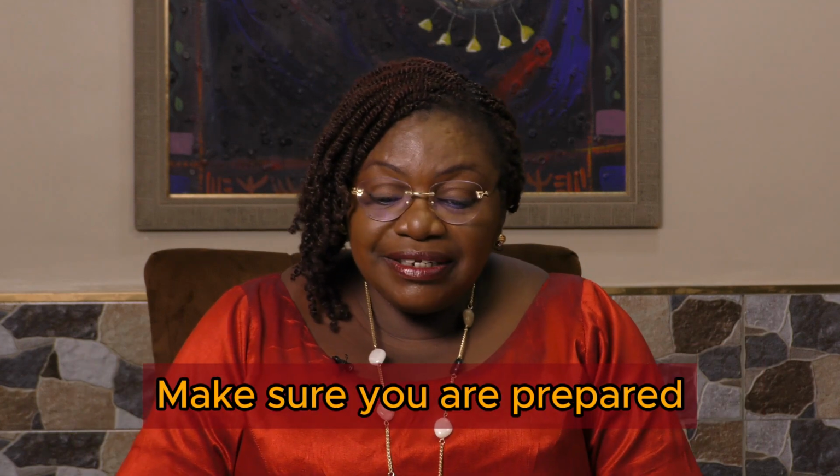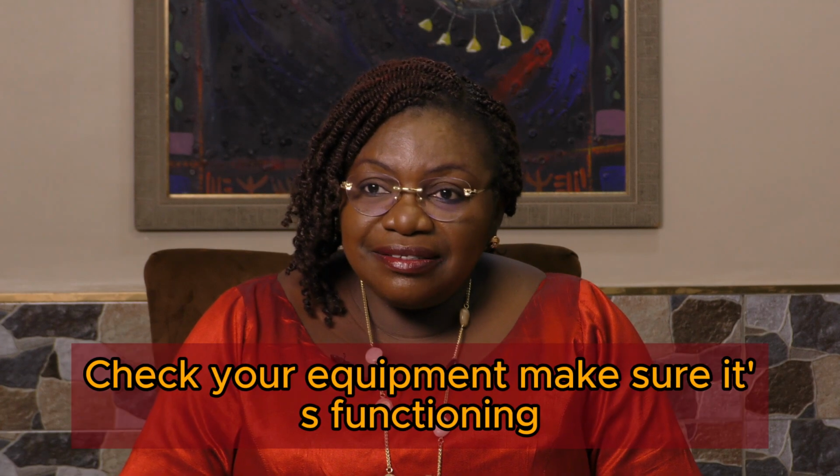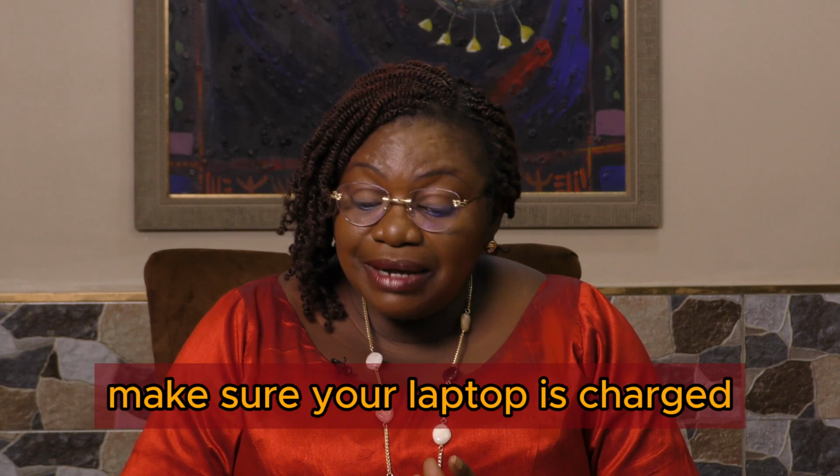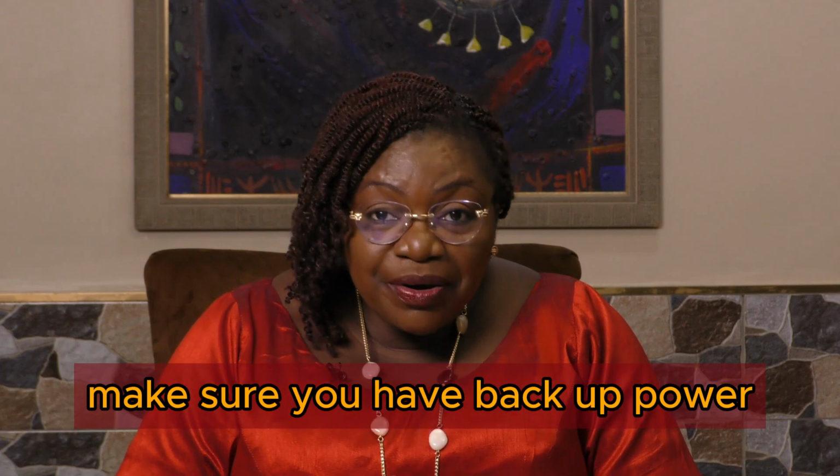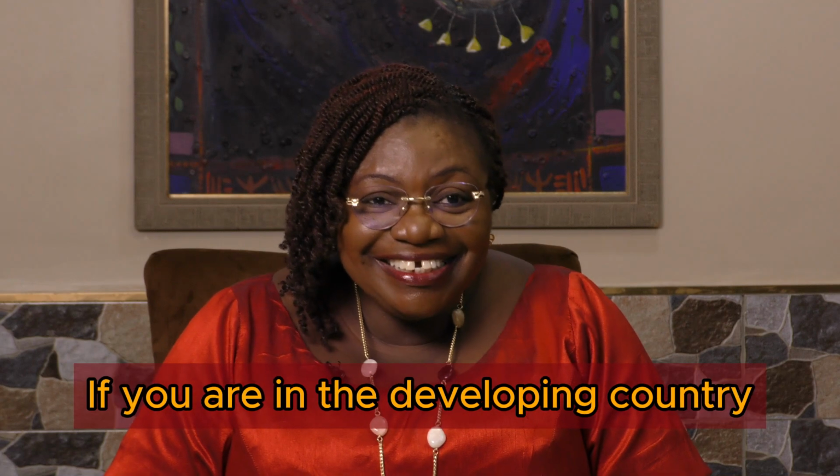Make sure you are prepared. Check your equipment. Make sure it's functioning. Make sure your laptop is charged. Make sure you have power. Make sure you have backup power. If you are in a developing country, make sure you have backup power.